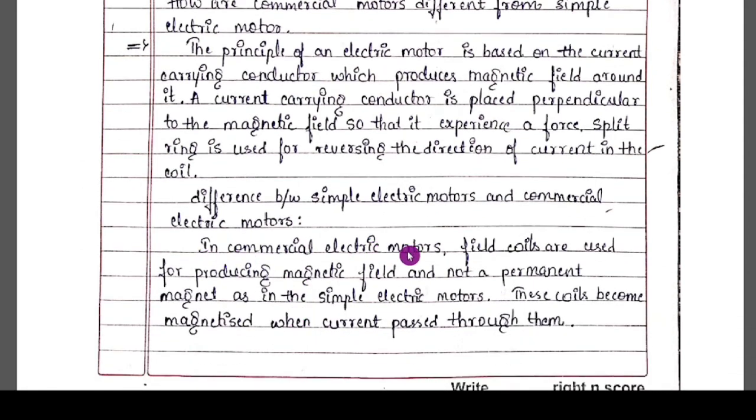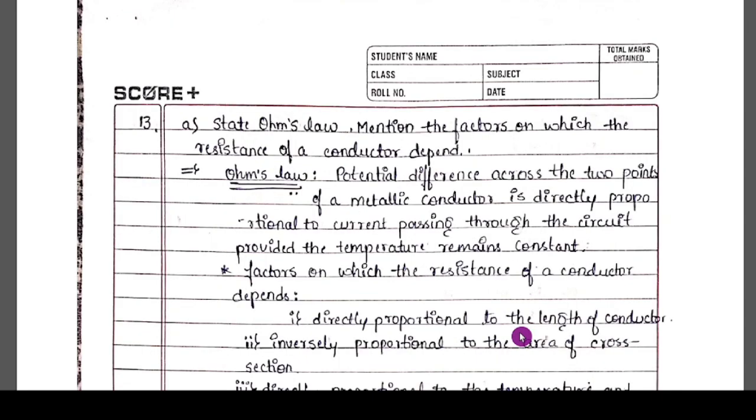And what are the differences between simple electric motors and commercial motors? In commercial electric motors, field coils are used for producing the magnetic field and not a permanent magnet as in simple electric motors. These coils become magnetized when current passes through them. So that is the difference between commercial motors and simple electric motors.